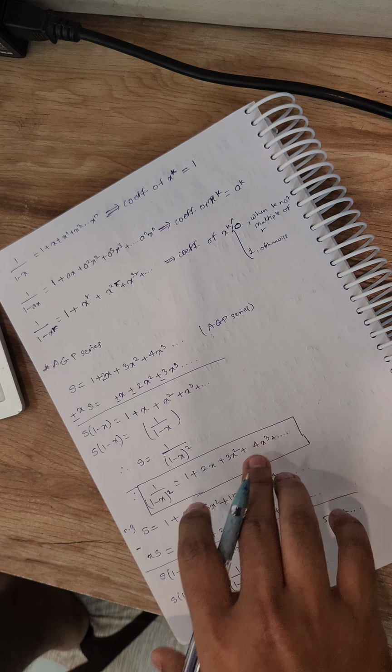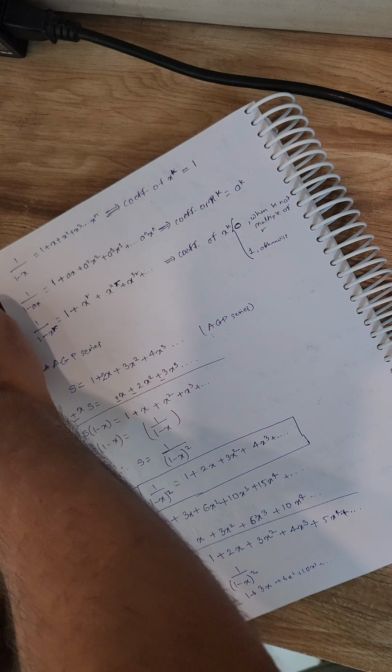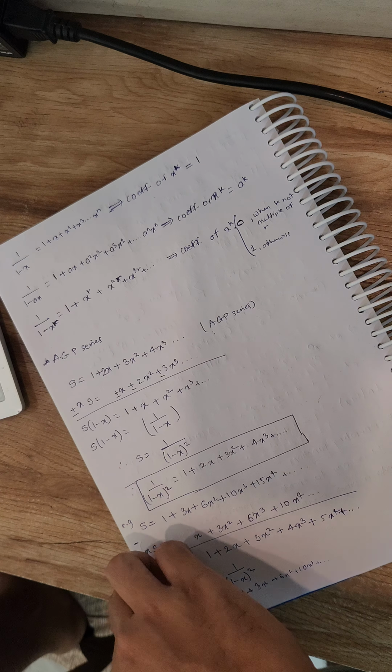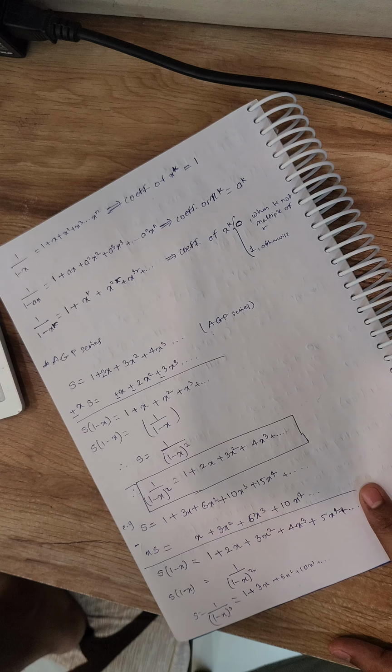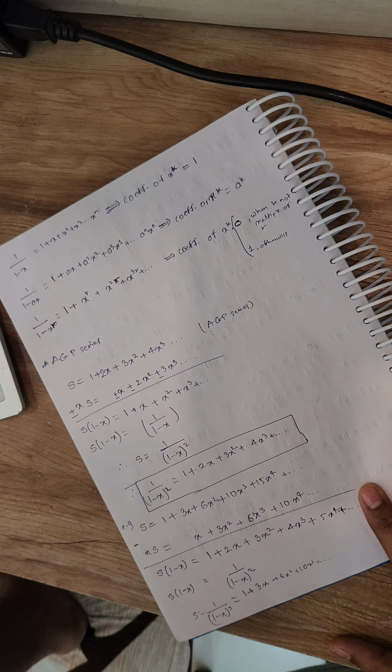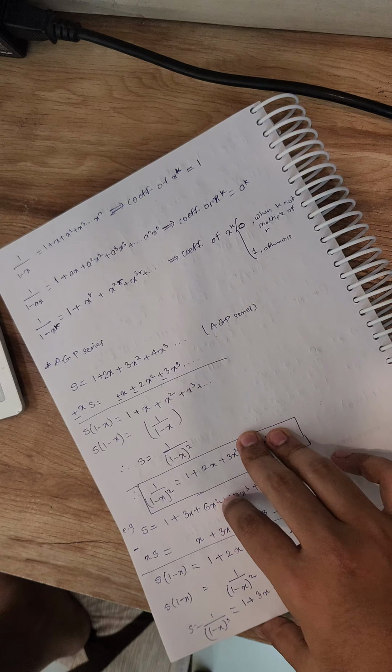Doing it with the basic counting method would take a long time, right? So using generating functions makes it a little easier to solve.